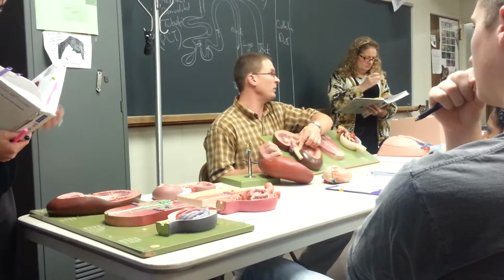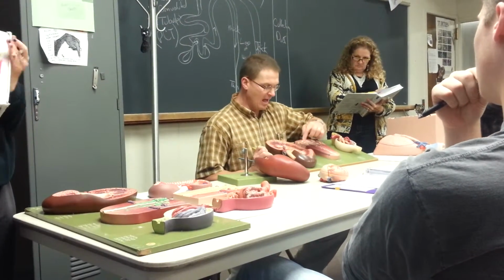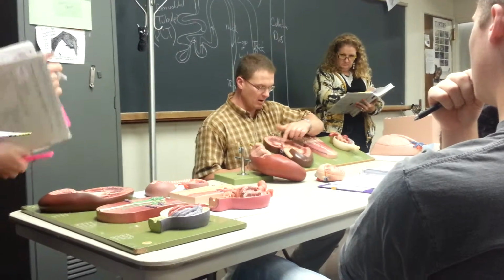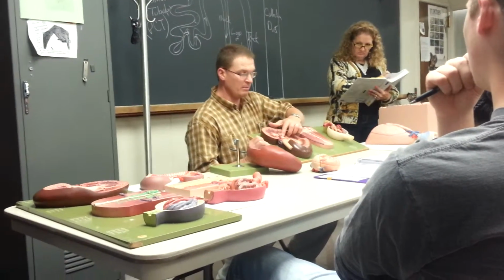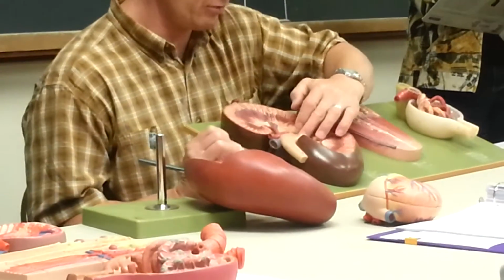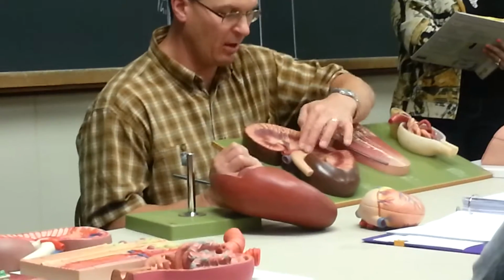4 was the pelvis. Everybody still with me here? 5, we have a minor calyx. We have minor, minor, minor forming a major. Okay, this would be the major. Again, major, and another major there, forming the pelvis.